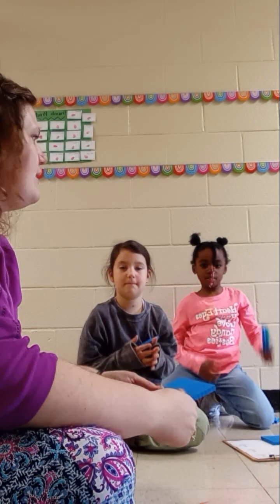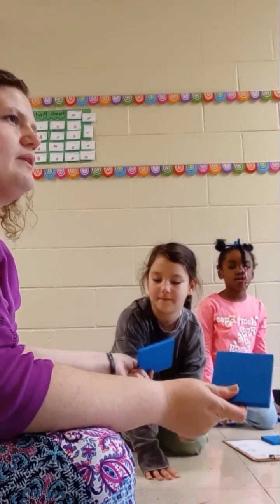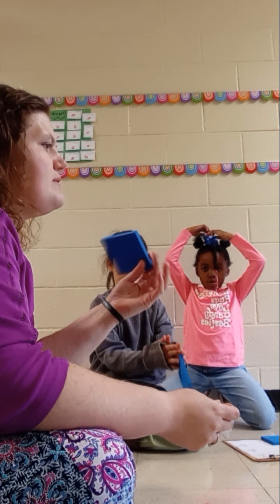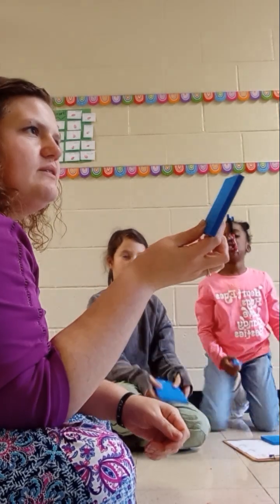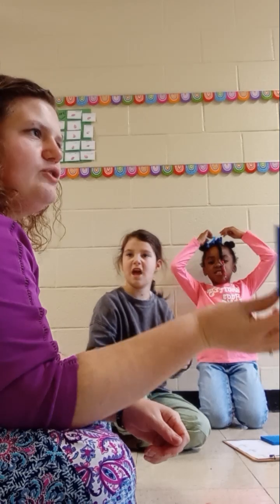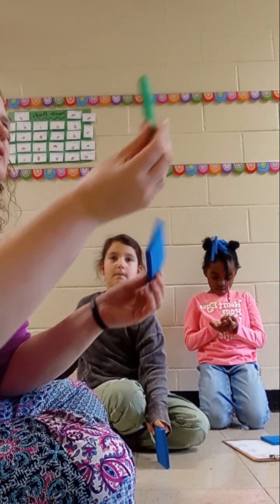Yeah. Right. So when you are taking a test or you need some help, and you don't have these, and Miss Latham says, you know what, I don't have these out. You know how to draw these, right? You said a square is what? 100. And a line is a 10.